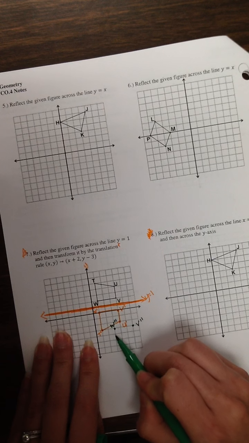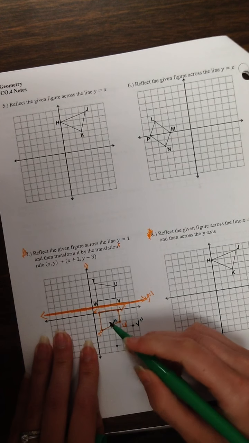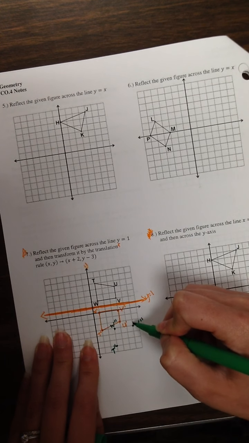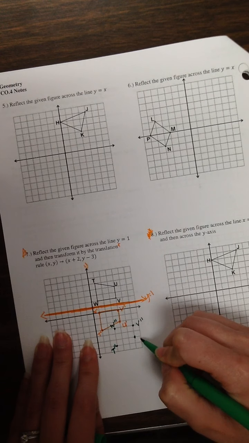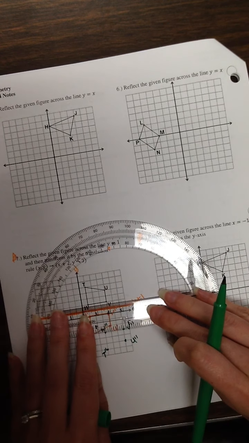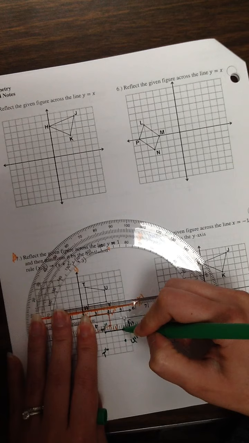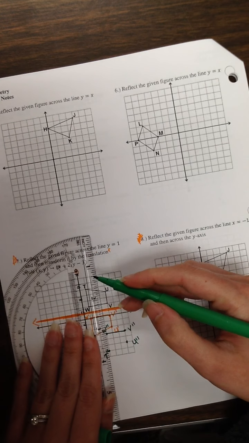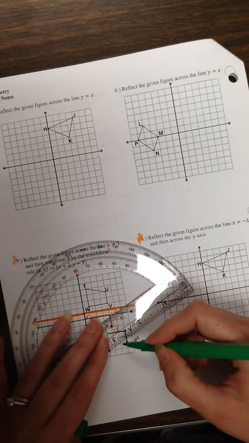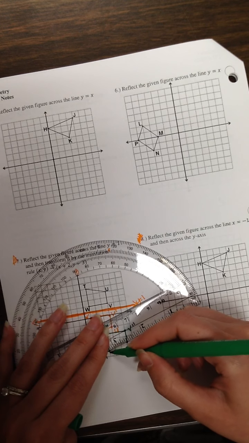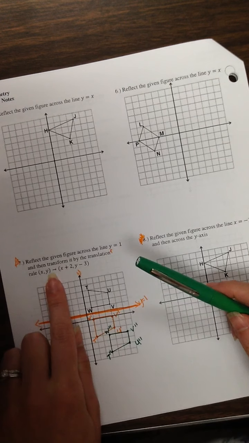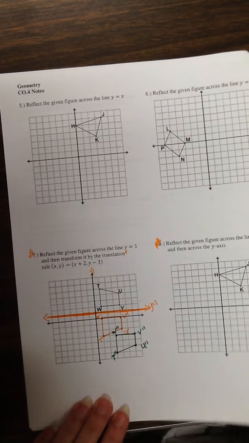T, 2 to the right and 3 down will be right here. That's my T double prime. And 2 to the right, 1, 2, 3 down will be my U double prime. Make sure we're using our straight edge to outline our shape, and that's all there is to doing more than one transformation at a time.